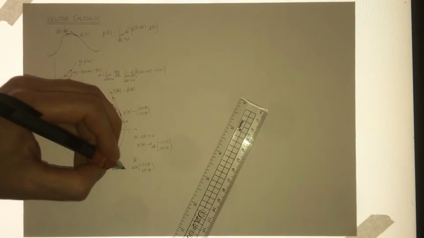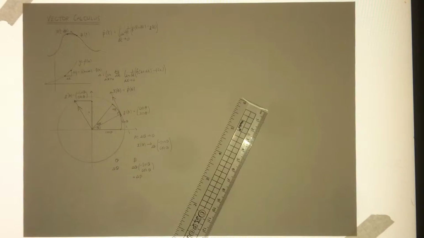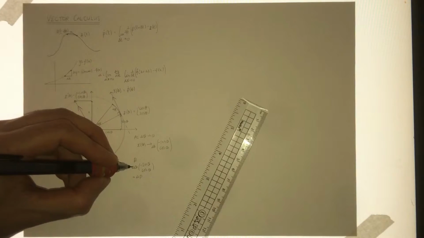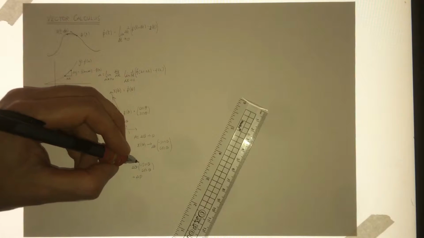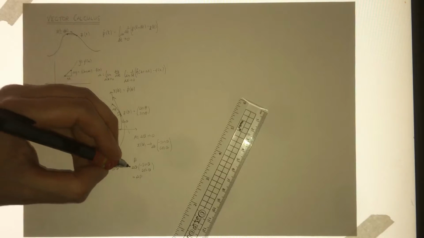And this is delta p, the change in p. So for a given change in theta, what's our change in p? It's this. So we could rewrite this, maybe if I put this up here.